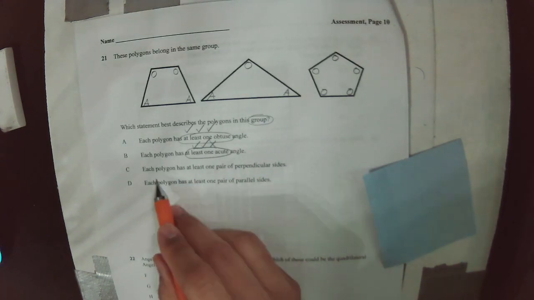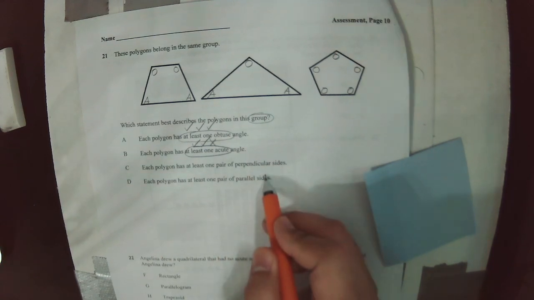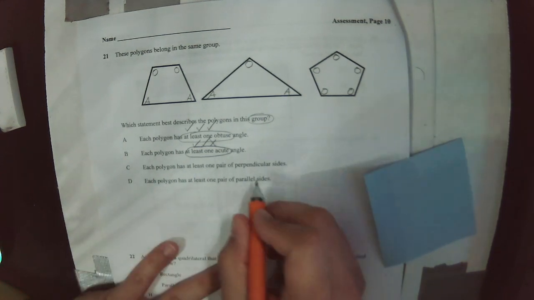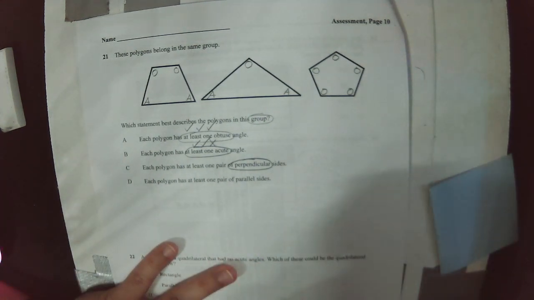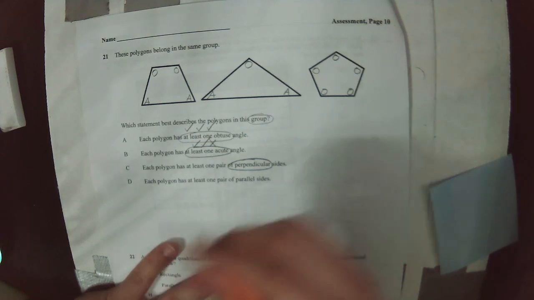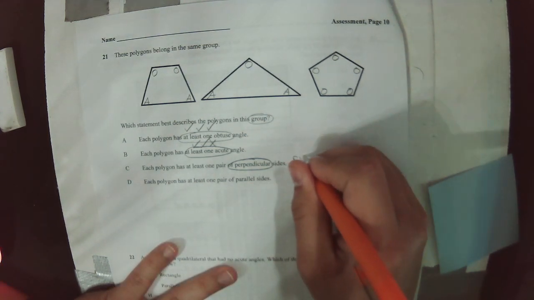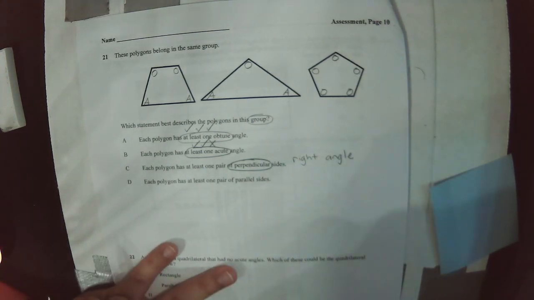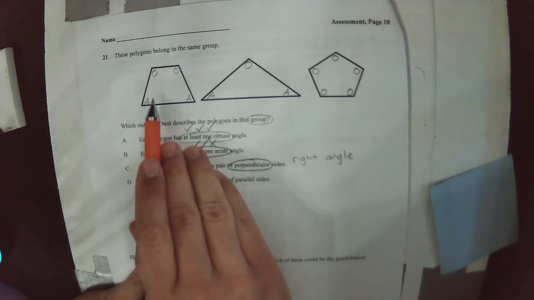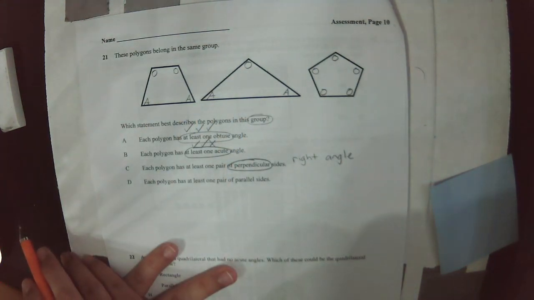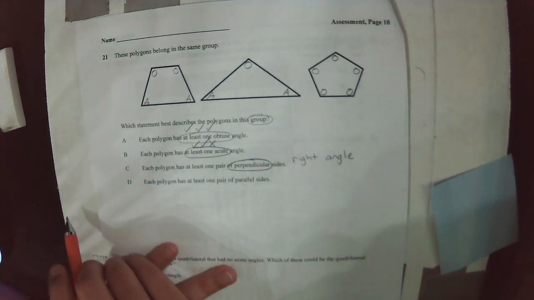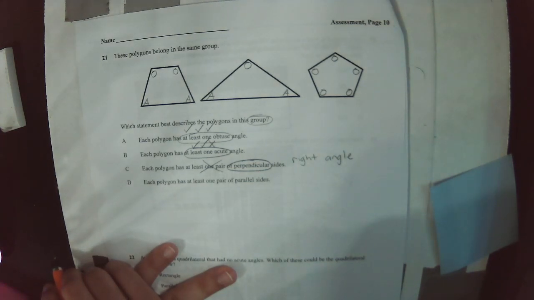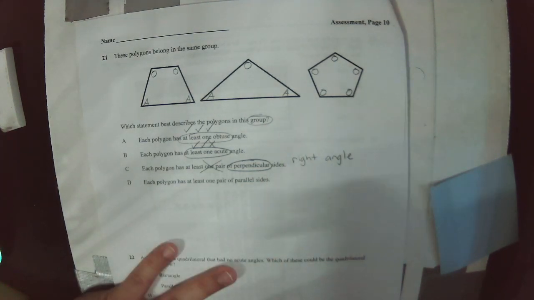Answer choice C. Each polygon has at least one pair of perpendicular sides. Perpendicular, we wrote this down in our review, the one that we could have used to help us on the test. Perpendicular means that I should find a right angle. I didn't find any right angles in any of these shapes. So none of them are perpendicular. Not a single shape here has perpendicular sides.